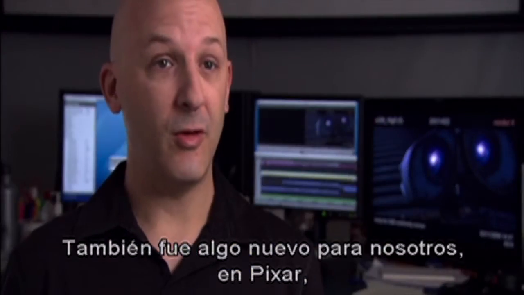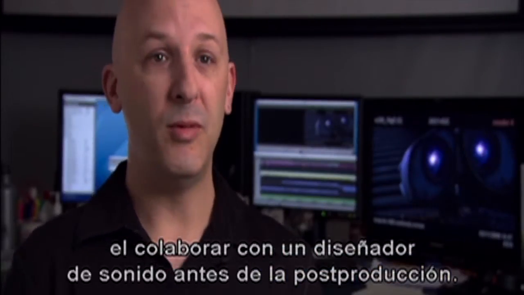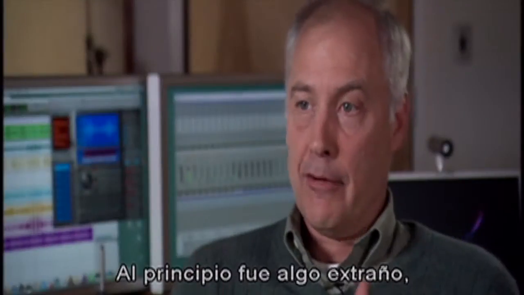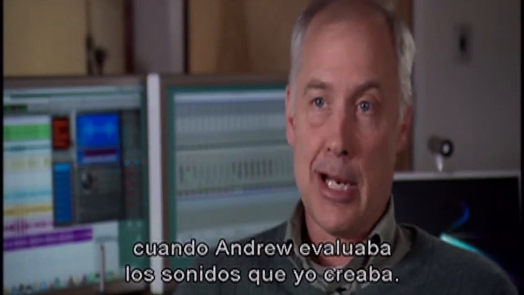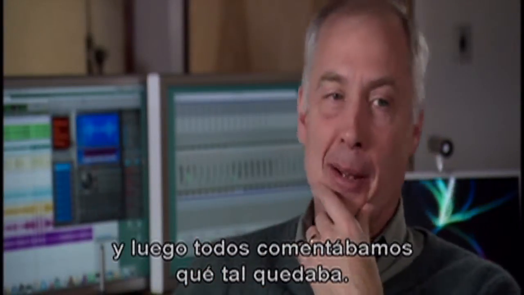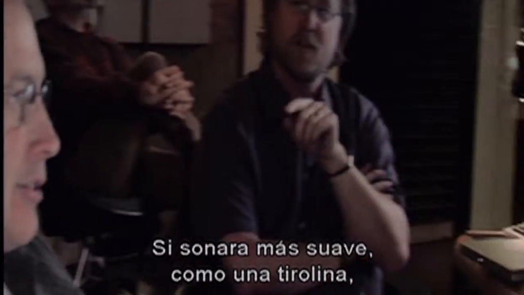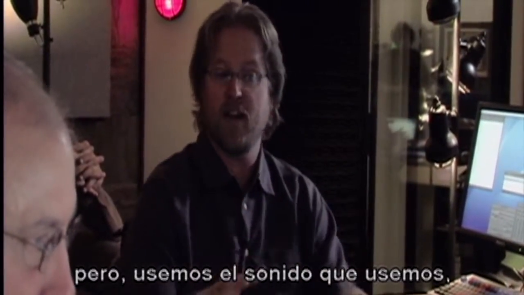It was something new for us also at Pixar that we had a sound designer in-house on a film before post. It was a little funny at first for me when Andrew would start evaluating sounds that I was making. He would show up, and a group would show up, and they'd all sit around, and I'd play one little sound of a door closing, click, and everybody would think about it, and there'd be a discussion. If it was a softer zipline kind of thing, maybe we could get away with keeping it in there. But I think whatever we end up in the final equation, we should let what his job is win out.